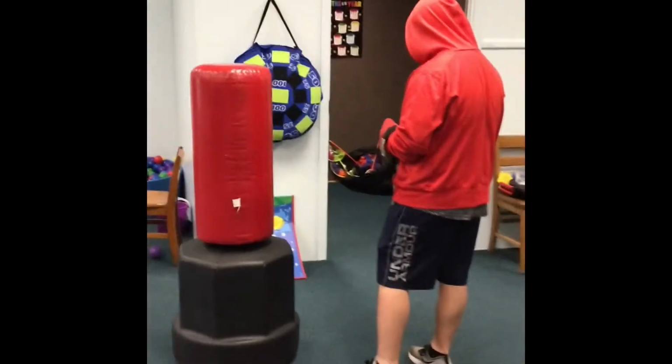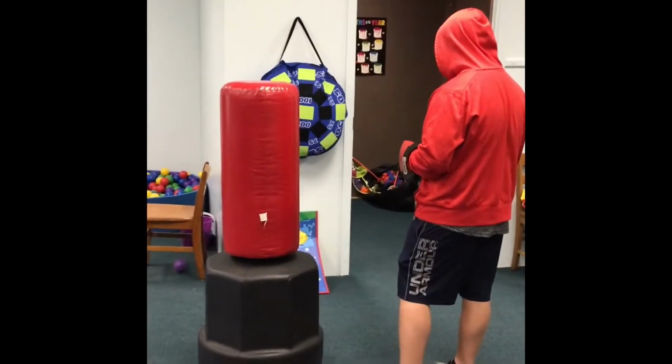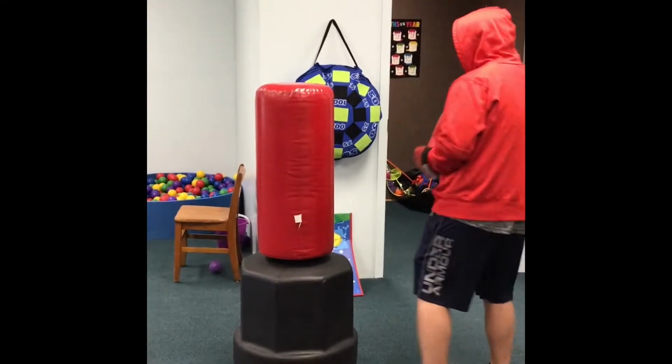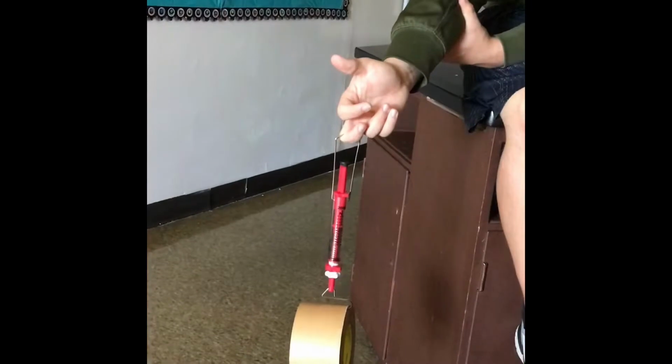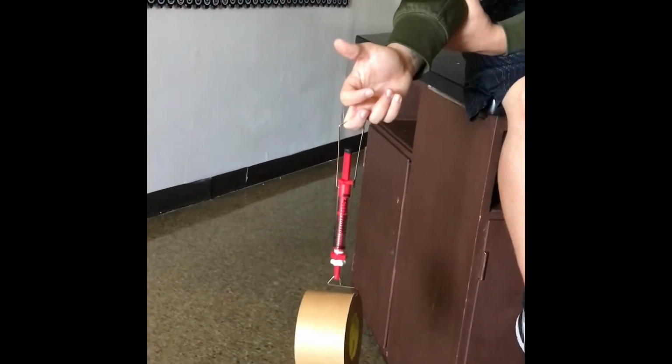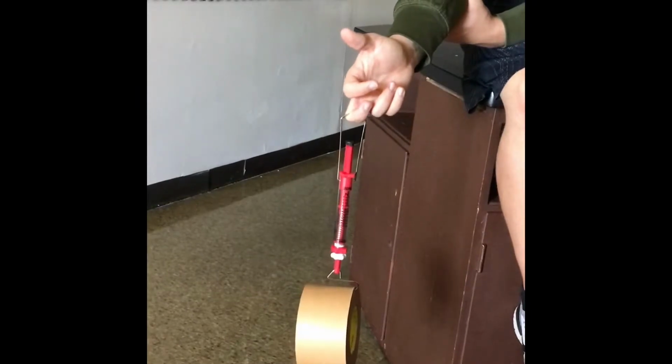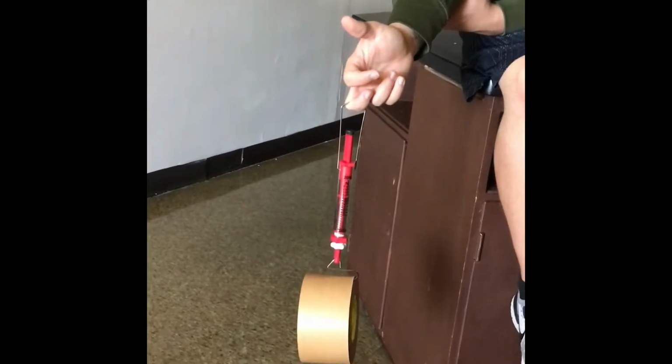Force, strength or power exerted upon an object. Cam's going to exert his strength upon the punching bag. Newton is a standard unit of force of the International System of Units. The weight of this tape is exerting a force of roughly 8 newtons.